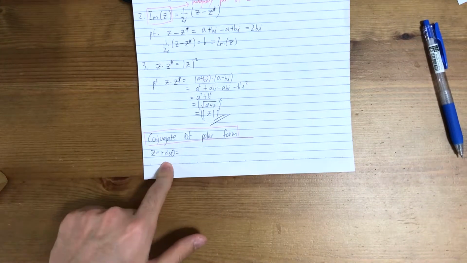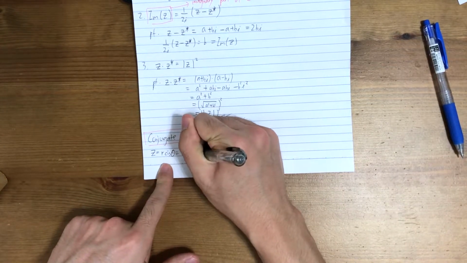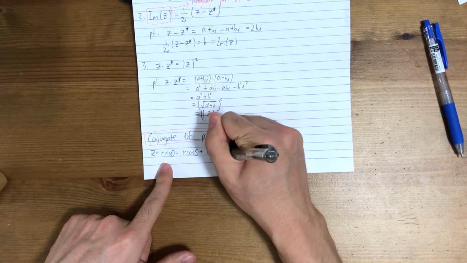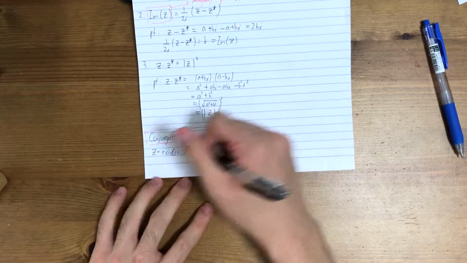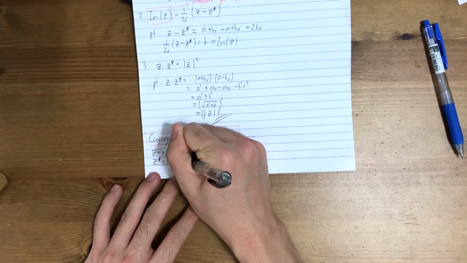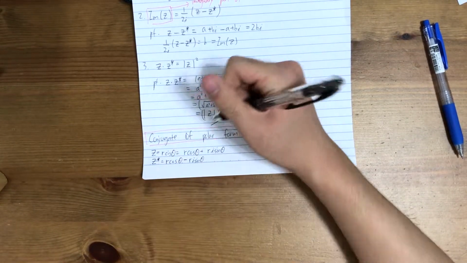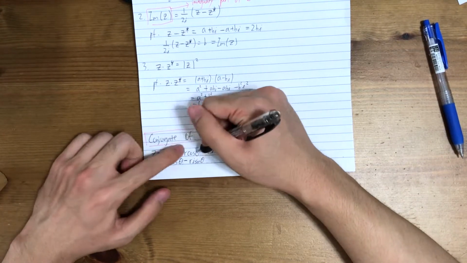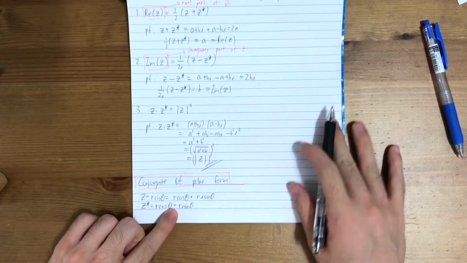Then why don't we just change this into Cartesian form? How? Very simple. We already know it, right? r cosine theta plus r i sine theta. Then the conjugate of z would be r cosine theta minus r i sine theta, right? Because the real part doesn't change, only the imaginary part becomes the opposite sign.